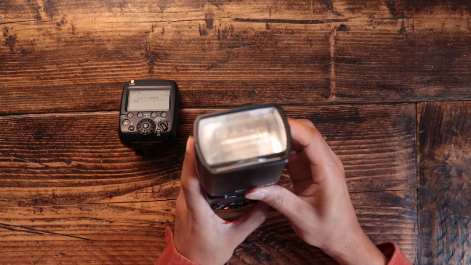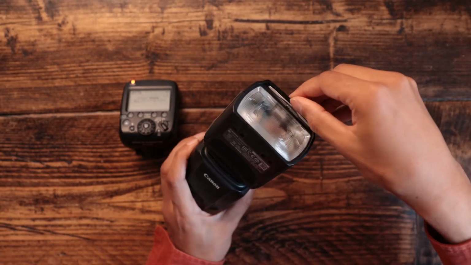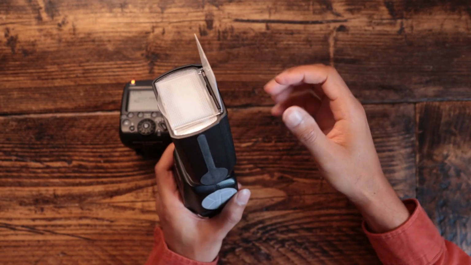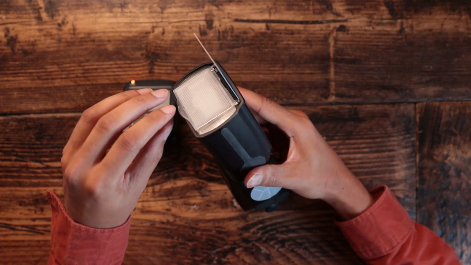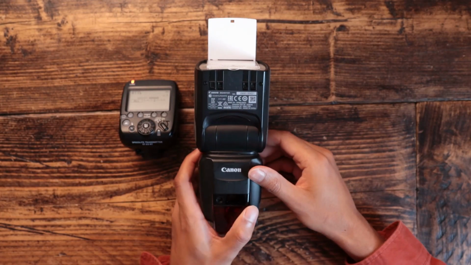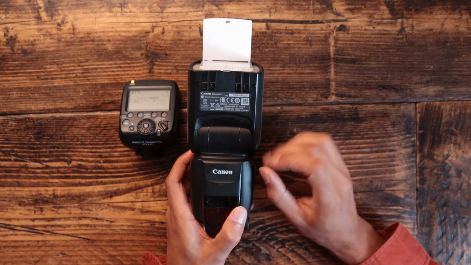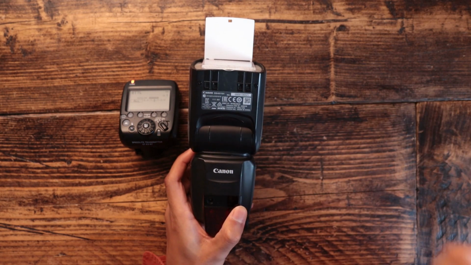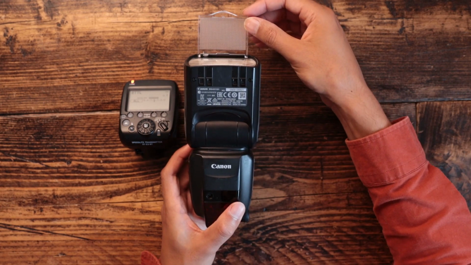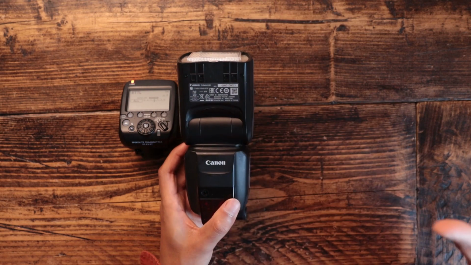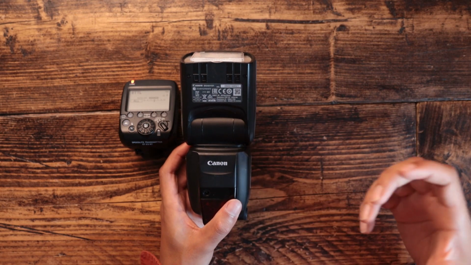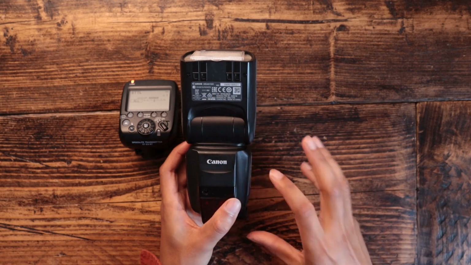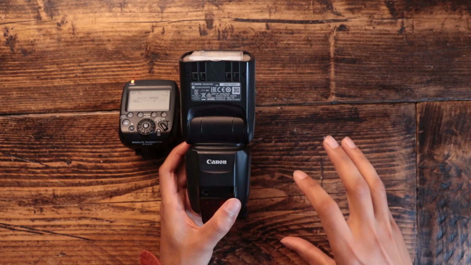So on the 600 we have the tilt and swivel head, we have these two little bits that pop out the front. This bit here is a catch light card for when you're bouncing the light off the ceiling and you still want a little catch light in the eyes. This plastic here is a wide angle adapter. It spreads the light to a wider angle if you're using wide angle lenses. These are only really applicable to you if you're using the flash on camera.